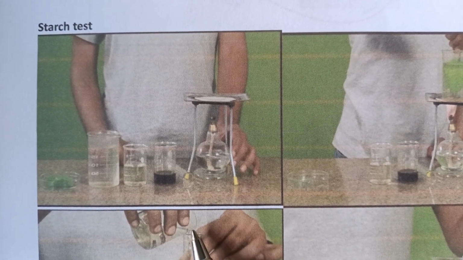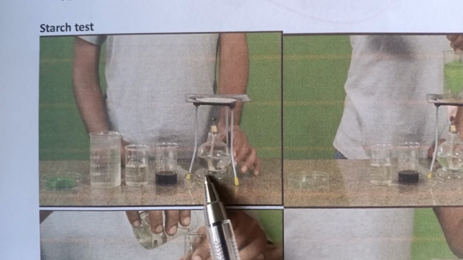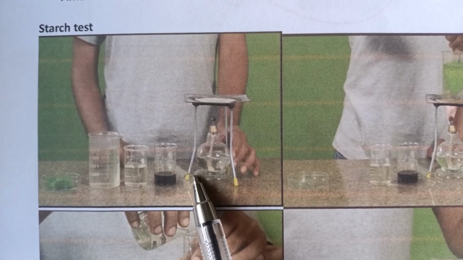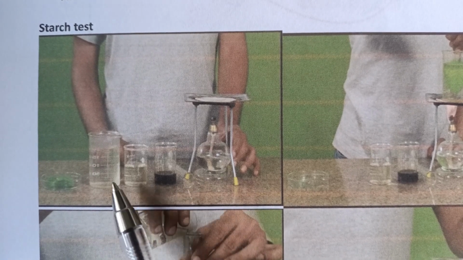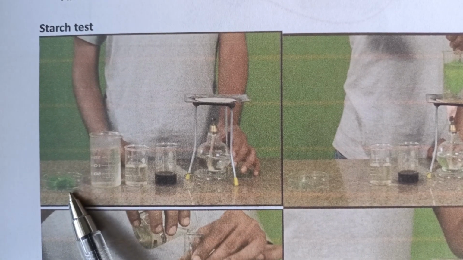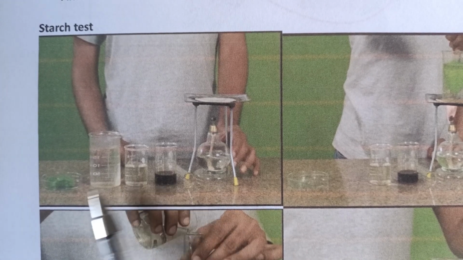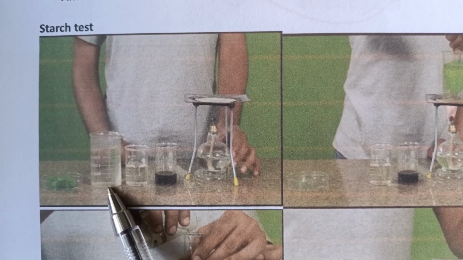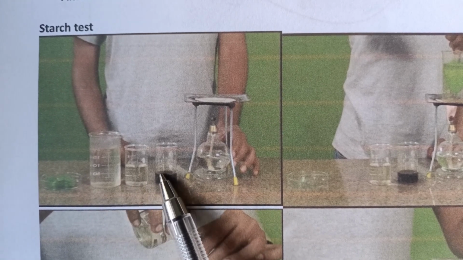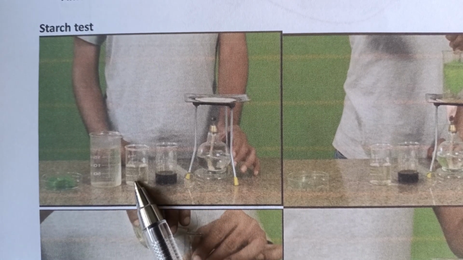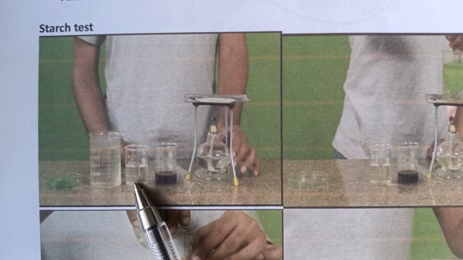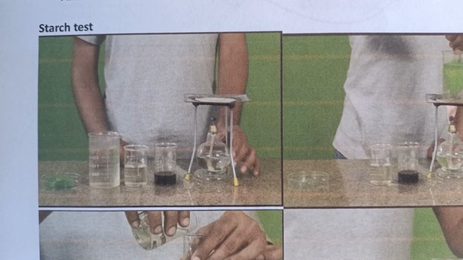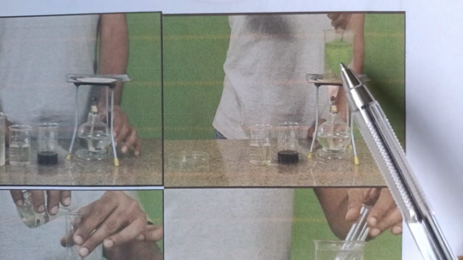So you can see different substances and elements required for this test. This is a spirit lamp, and there are four containers here, and we'll be needing one test tube as well. So this petri dish has got a green leaf, and there is water in this beaker, and this is an iodine solution, and this is an alcohol solution. So the first step is to start boiling this water and put the leaf into this water. So that's the first step here.